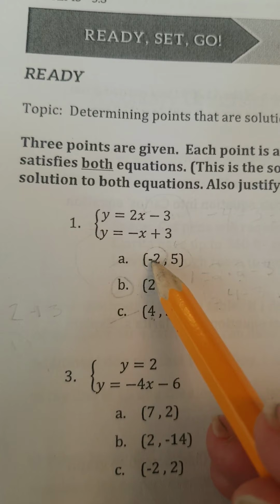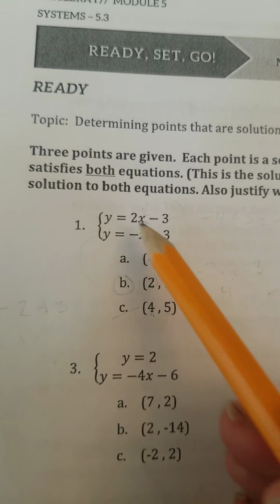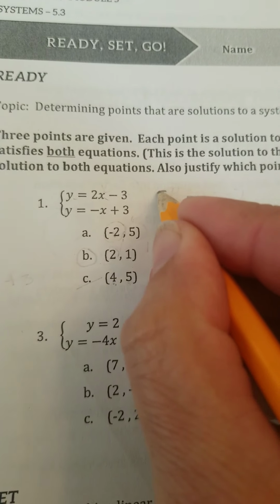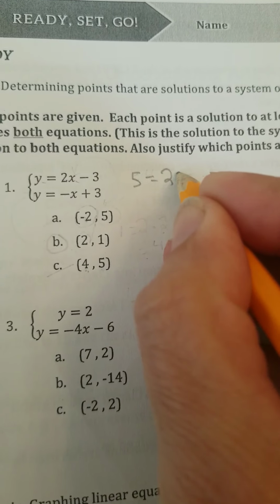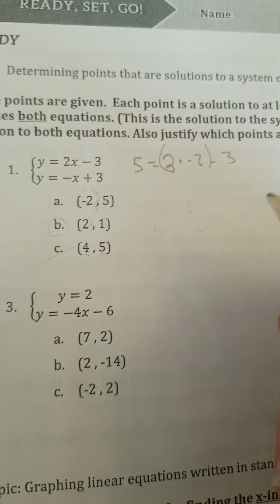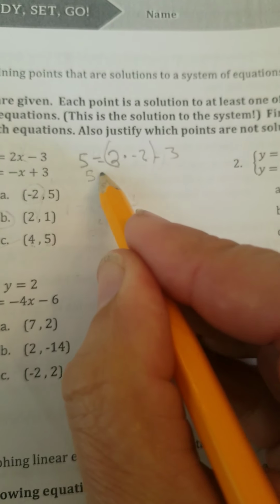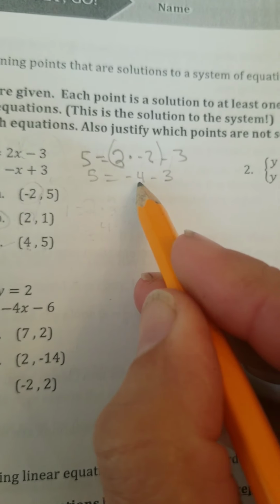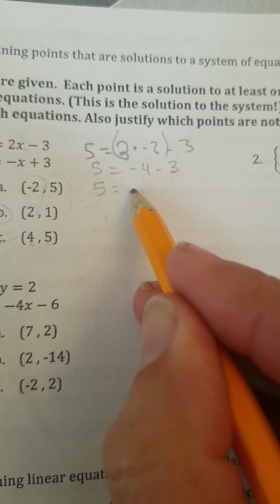In your ordered pair, x comes first, so I'm going to plug -2 in for x, and I'm going to plug 5 in for the y, and I'm going to rewrite my problem. So I am going to have 5 equals 2, but instead of the x, I'm going to say times a -2 minus 3. Order of operations says that I'm going to do the multiplication first. So I have 5 equals -4 minus 3. A -4 and a -3 makes it -7. So I have 5 equals -7.